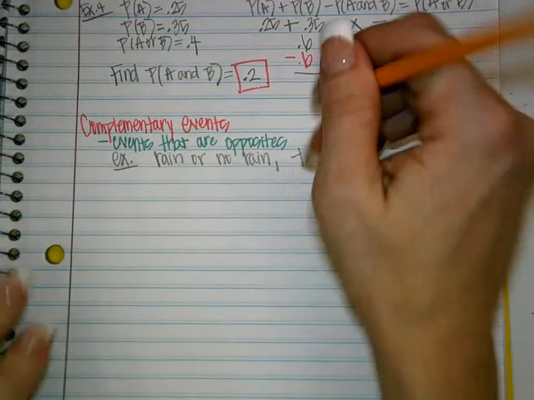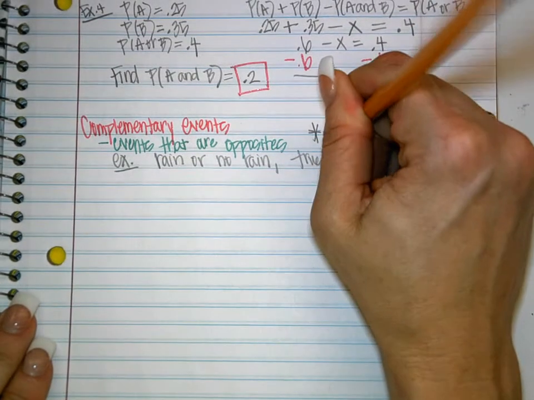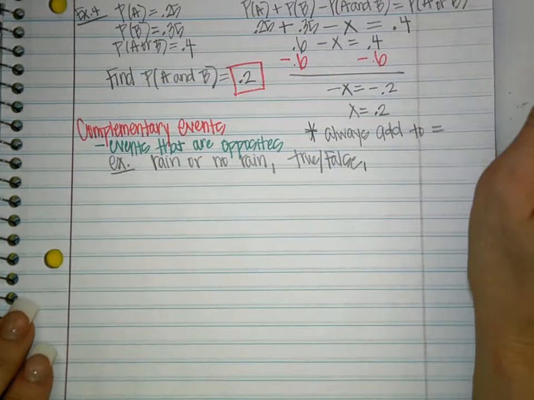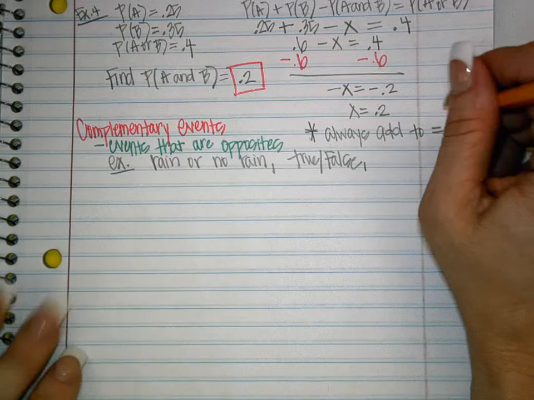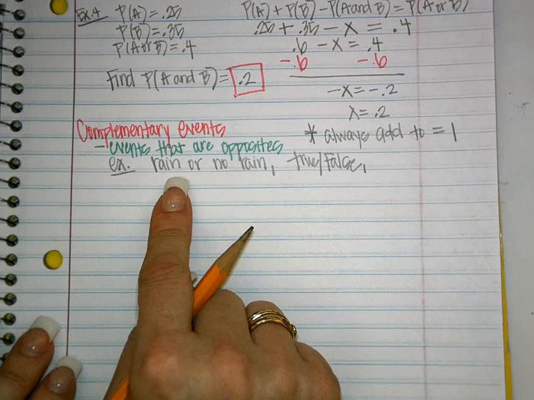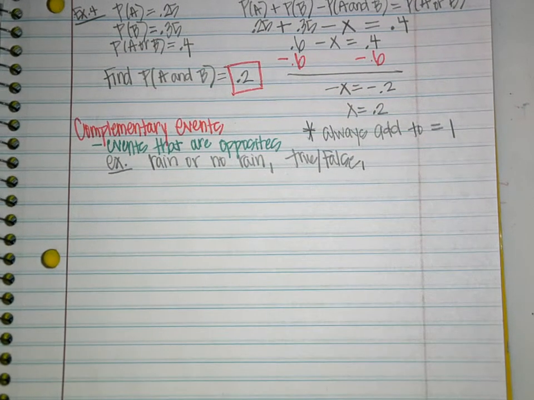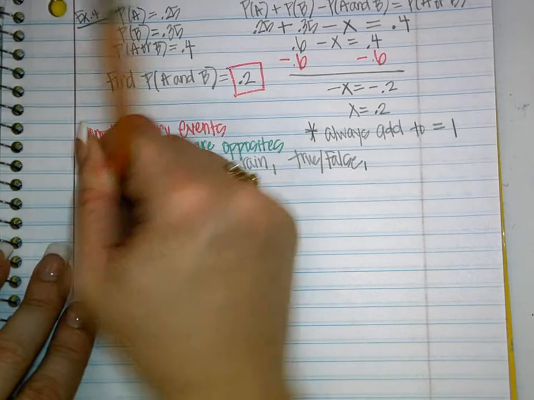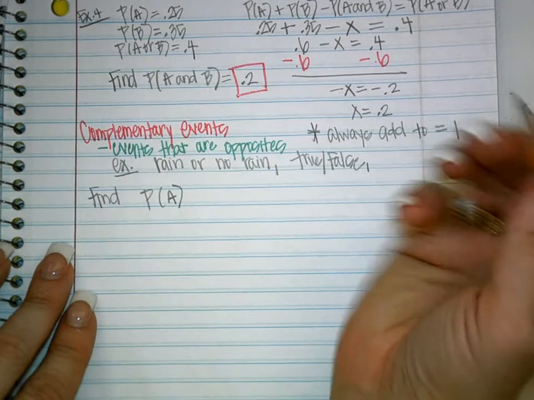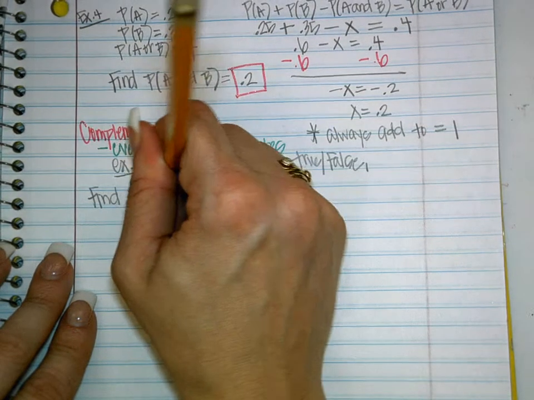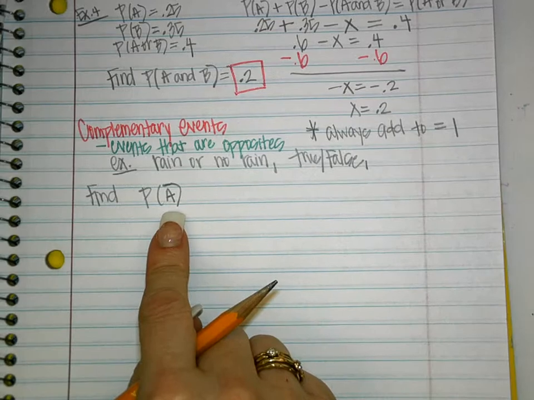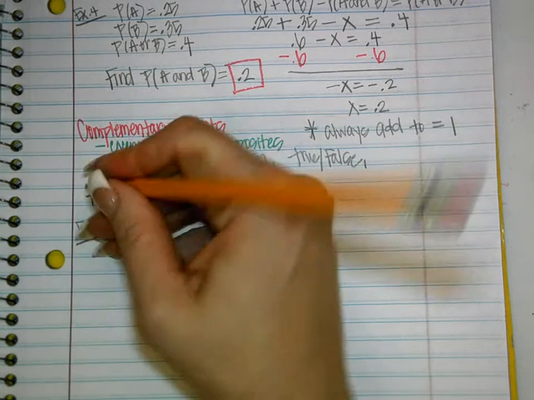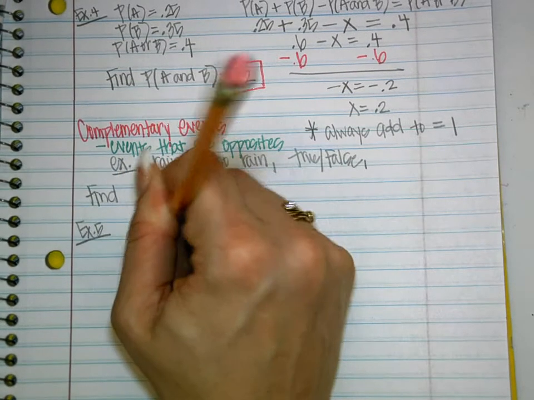Okay, you need to know that these always add up to equal what? What do you think they always add up to equal? 1. The probability of rain and the probability of no rain is always equal to 1 or 100%. So the way we write this is we're going to ask you to find the probability of A not, and the way we write A not is just with a line over the A. So the probability of A not happening. If I tell you, for example, number 5, that the probability of A happening is equal to 0.4.